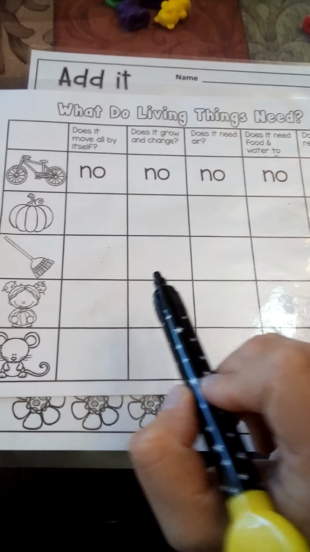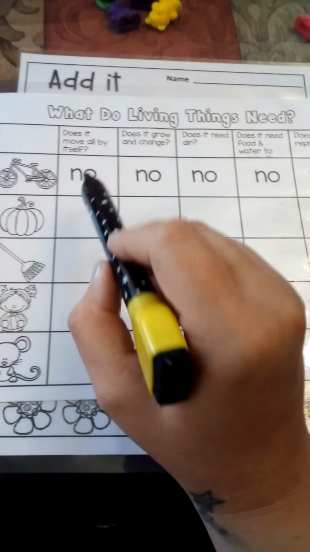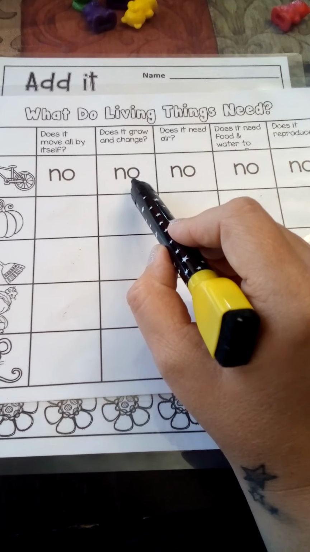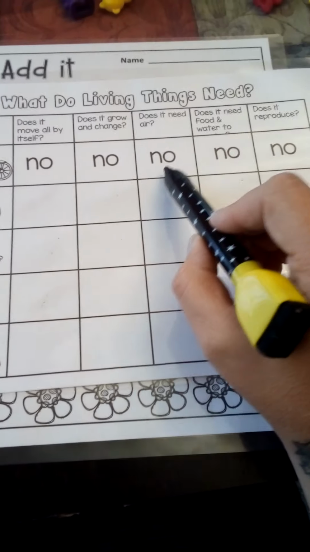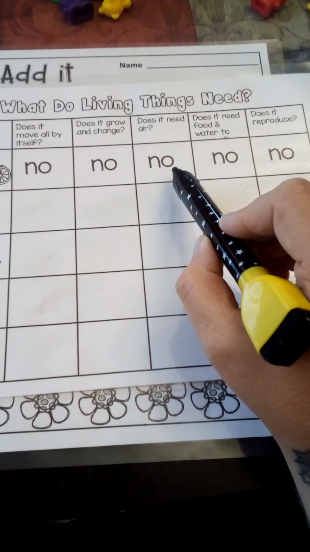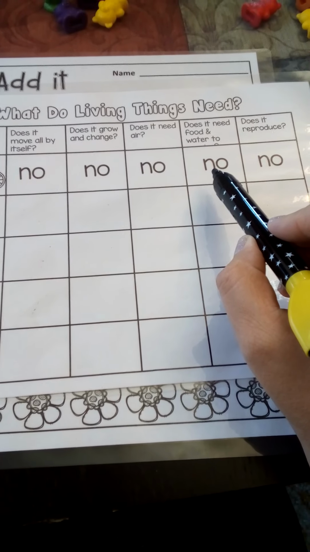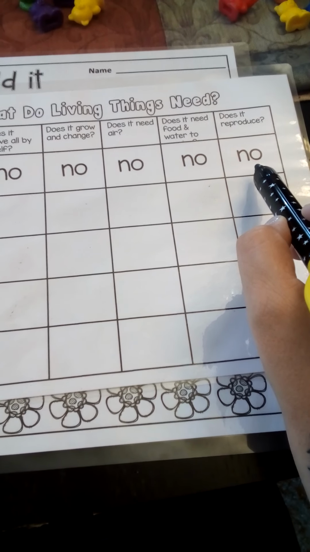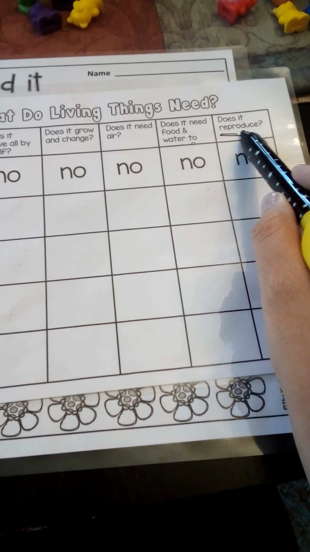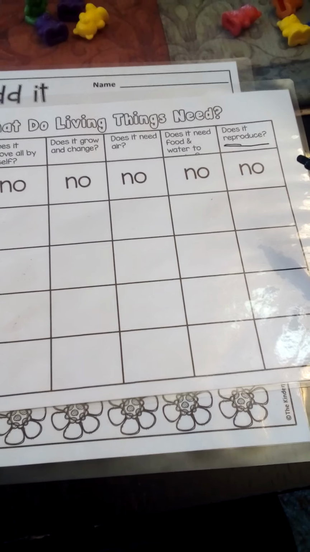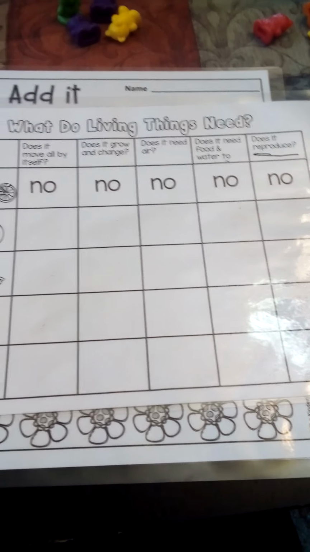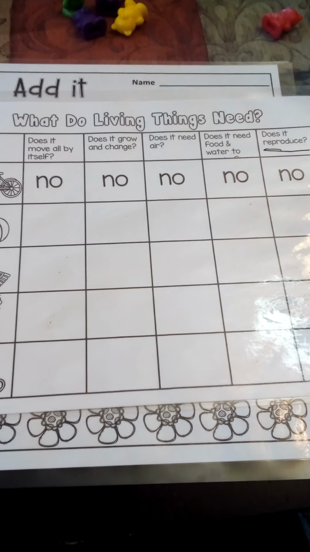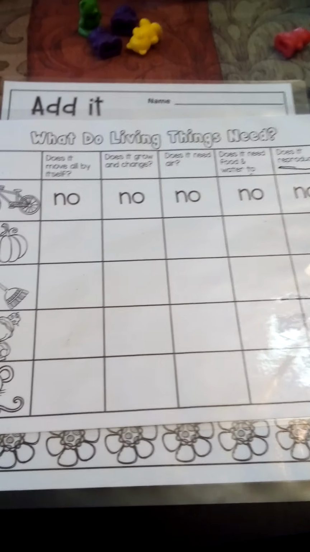Okay, so let's start with the bike. Does it move by itself? No. Does it grow and change? No. Does it need air? No. Does it need food and water? No. And does it reproduce? No. And this word reproduce means does it make more of itself? Like if a cat had kittens, or a dog had puppies, or when a human has babies.